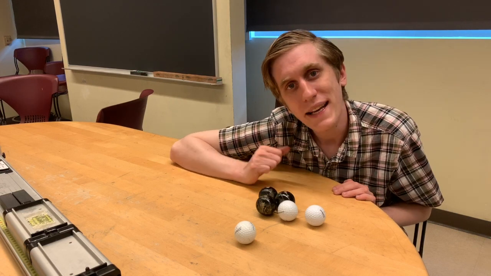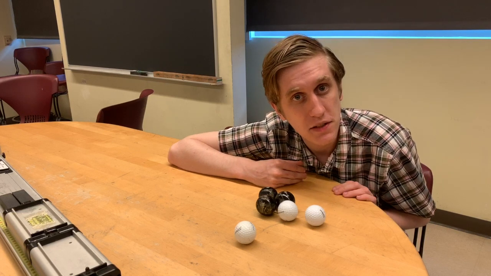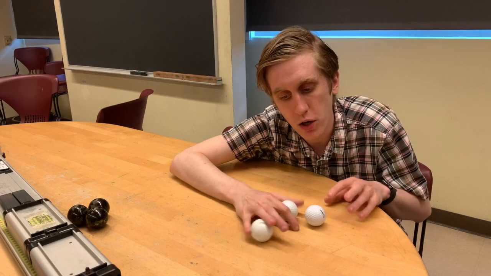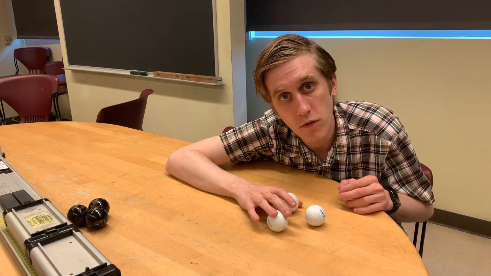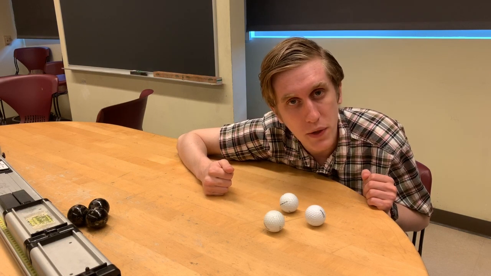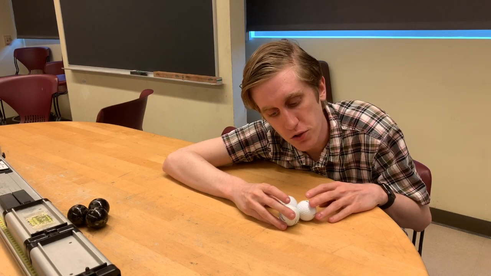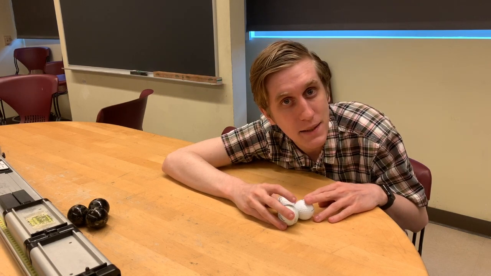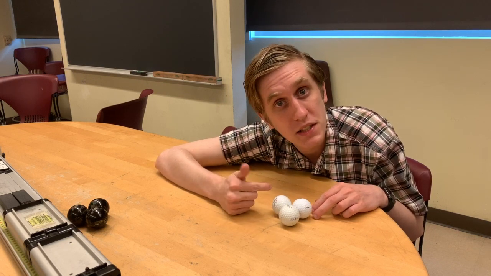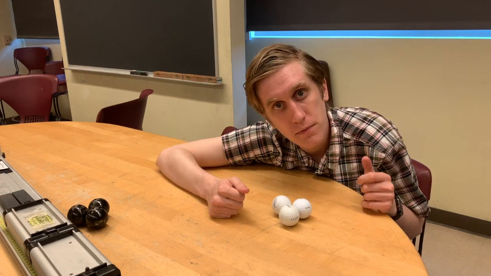To do that, we need to know how particles will arrange themselves in a substance. Let's start by just thinking about three particles, which we're going to model as these golf balls. What is the most compact configuration we can make with these golf balls? Well, it probably doesn't surprise you that it's just a triangle, like this. Each of the particles in this substance is the same distance from every other particle. It's just the equilibrium distance.